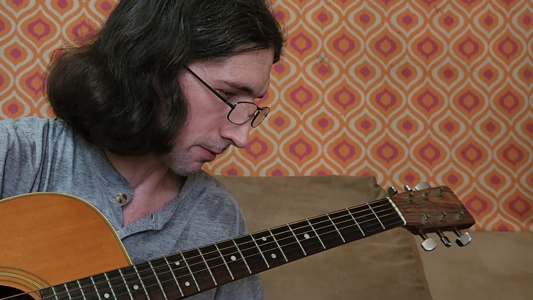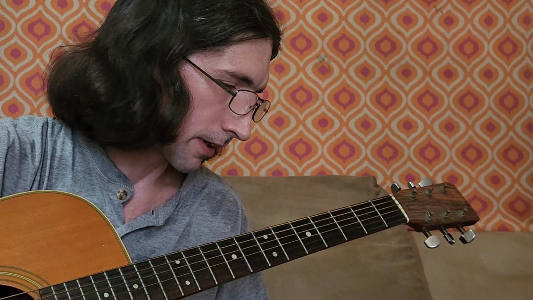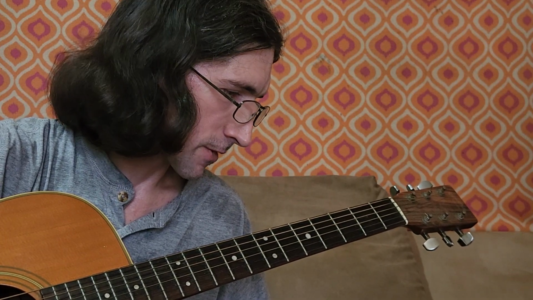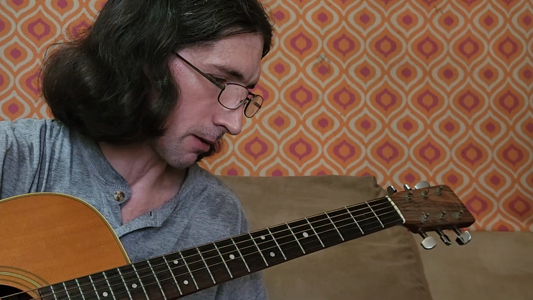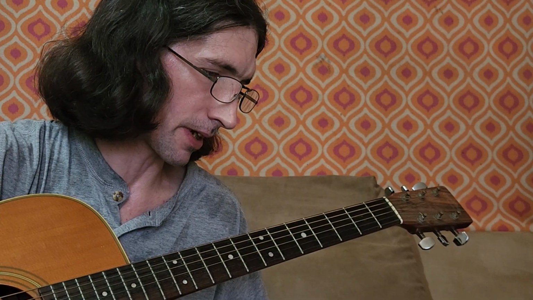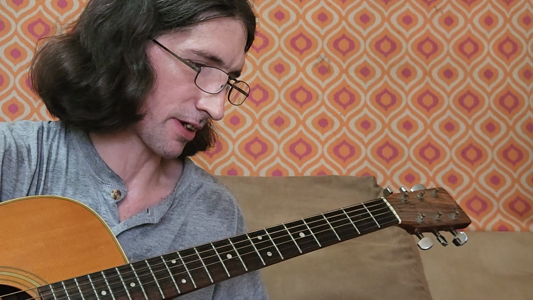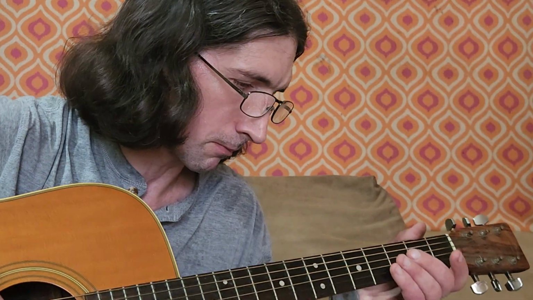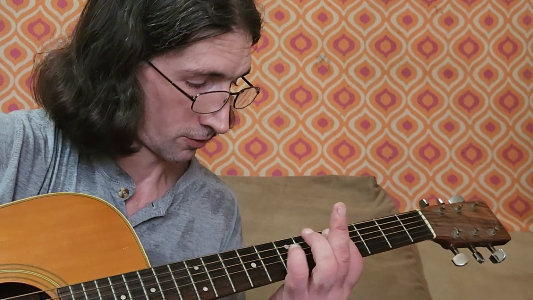But then we could take a look at something like Lawrence of Arabia by Maurice Jarre, with the F key that kind of transcends into this D flat 6 type of thing in its melody. It makes for a really nice sound.